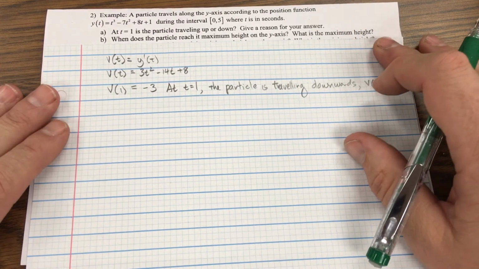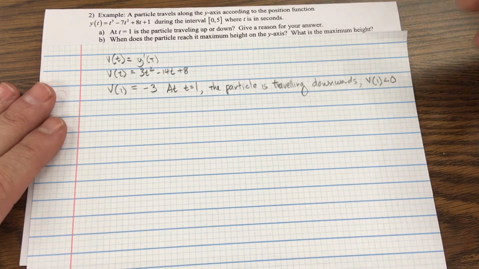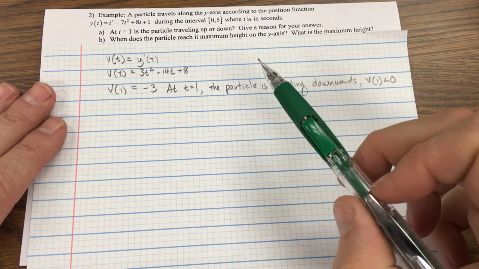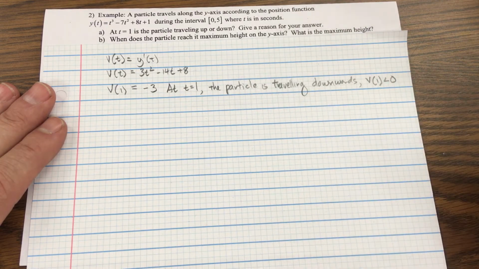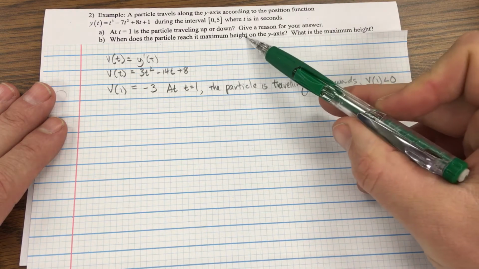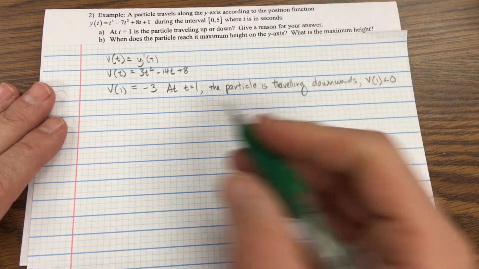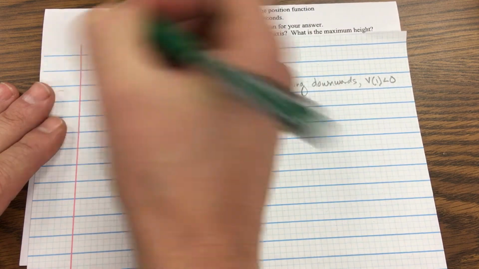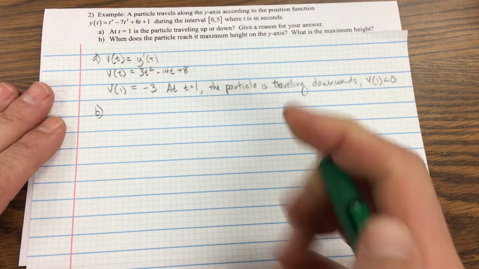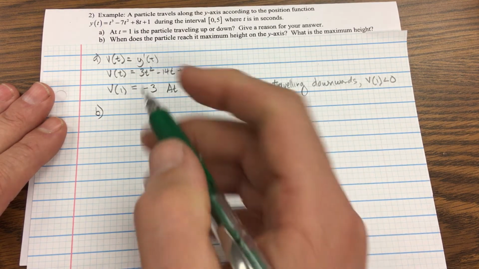When does the particle reach its maximum height on the y-axis? Okay, so we just want to find a maximum. First, I'm going to have to find where the first derivative of something changes from positive to negative, and we want the maximum height. That's a maximum position. Okay, so part B, I didn't label part A. Part B, when does the particle reach its maximum height on the y-axis?